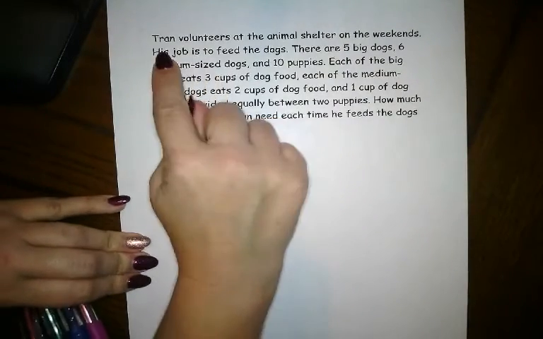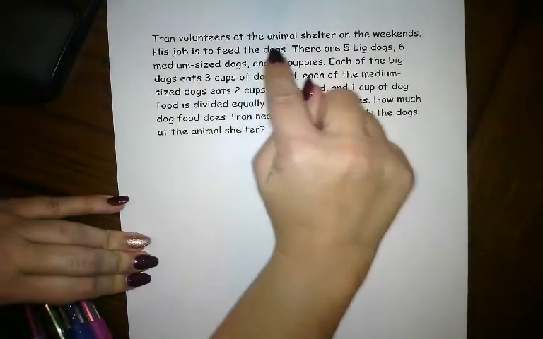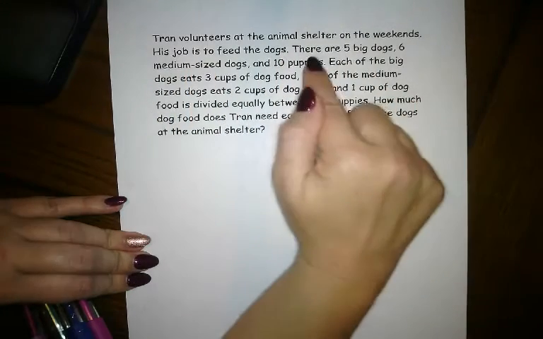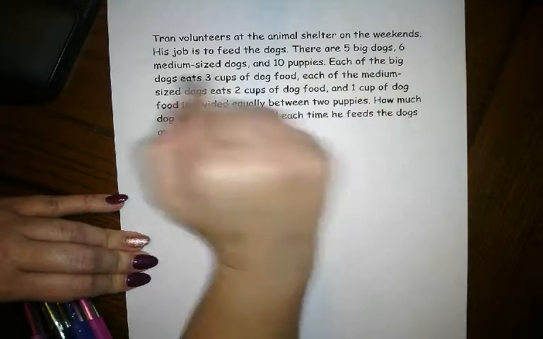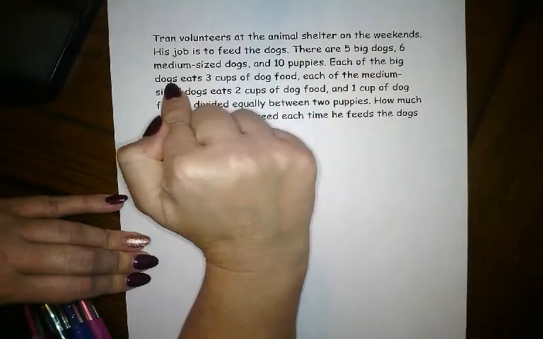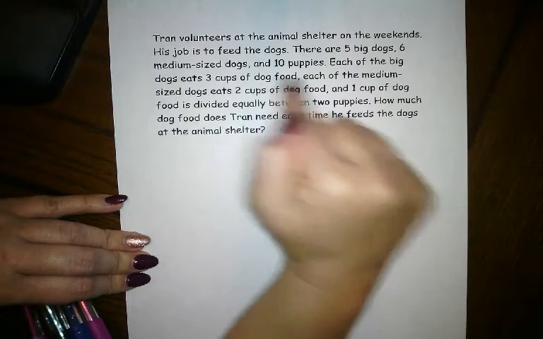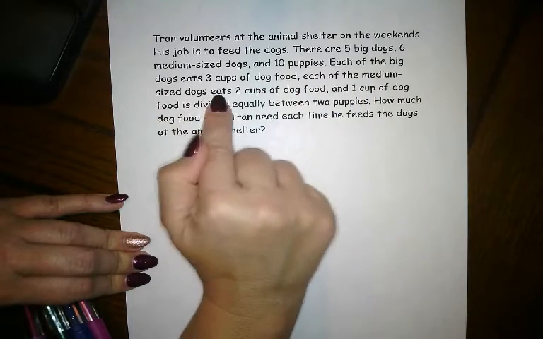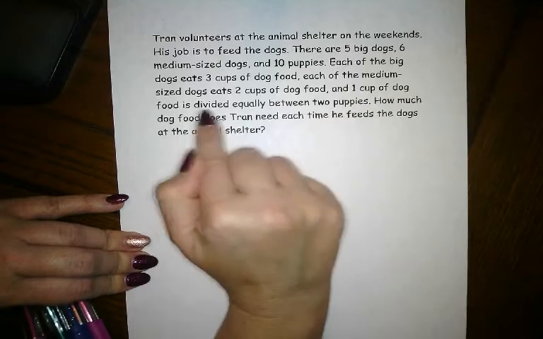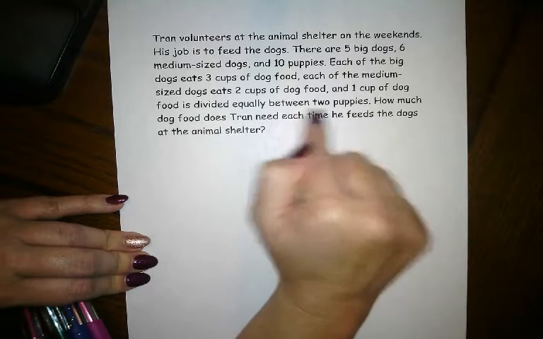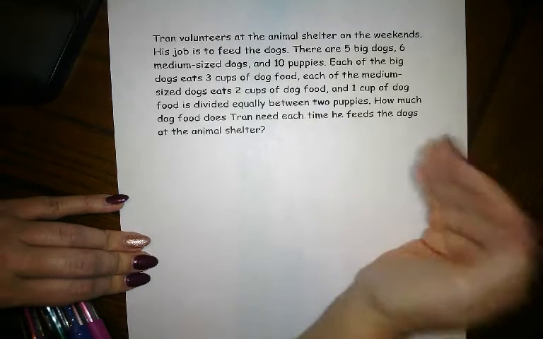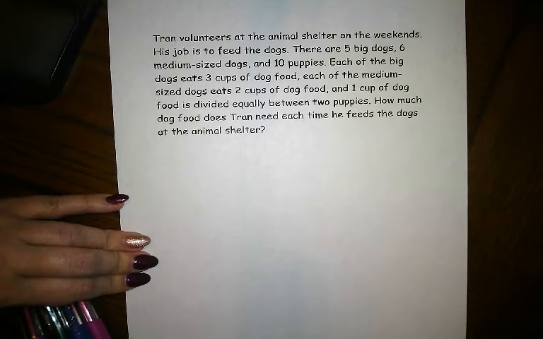It says that Tran volunteers at the animal shelter on the weekends. His job is to feed the dogs. There are 5 big dogs, 6 medium dogs, and 10 puppies. Each of the big dogs eats 3 cups of dog food. Each of the medium-sized dogs eats 2 cups of dog food. And 1 cup of dog food is divided equally between 2 puppies. How much dog food does Tran need each time he feeds the dogs at the animal shelter?